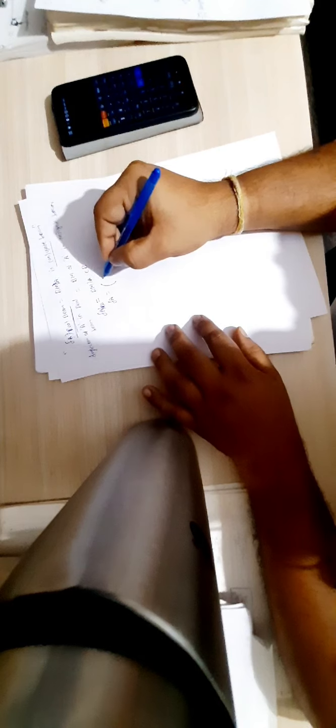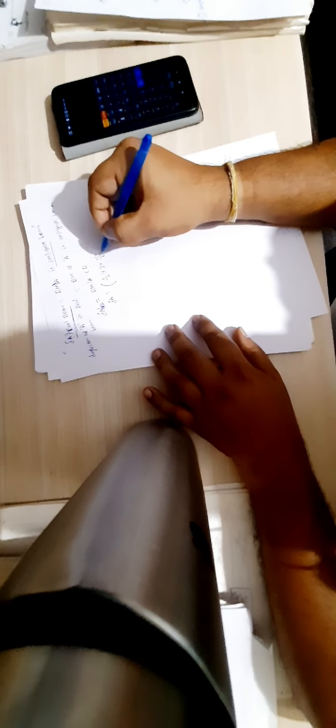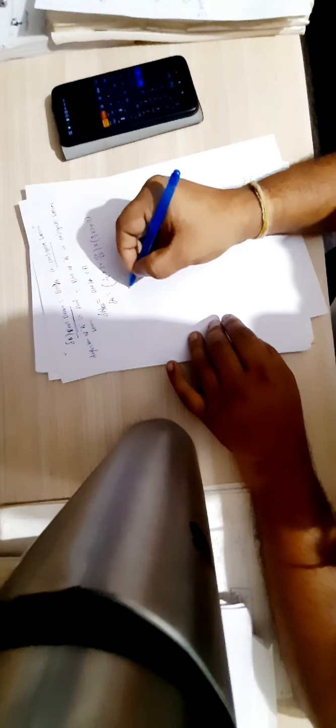What is the force? Force is half into base 3, into height 150 by EI, into the central distance: 2/3 of 3 plus the remaining distance, which is 3 meters.